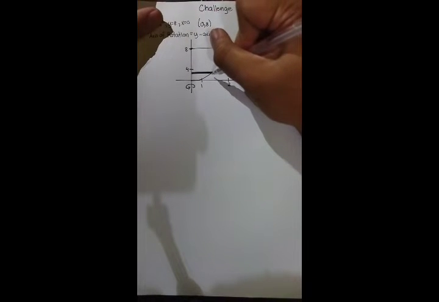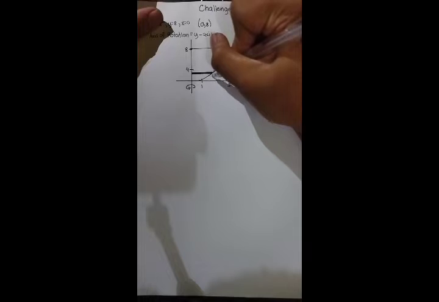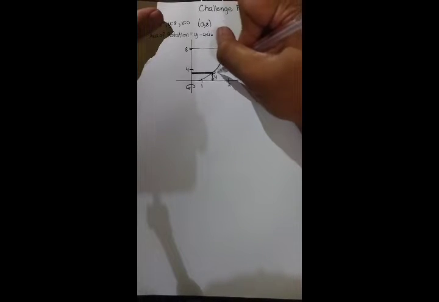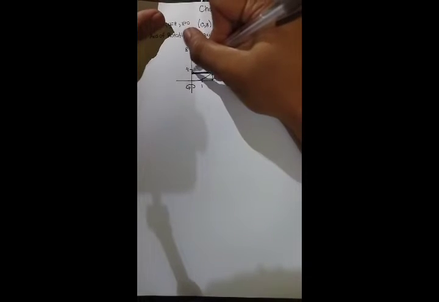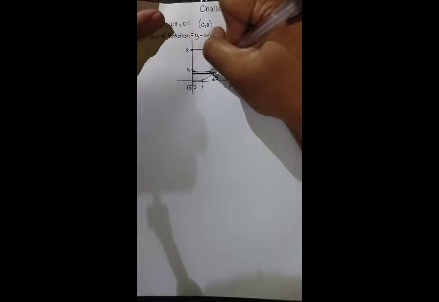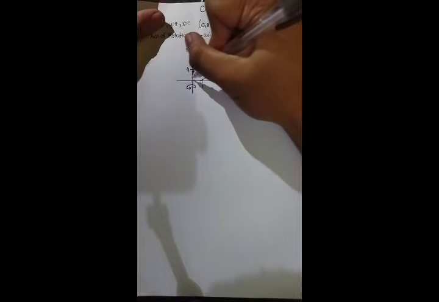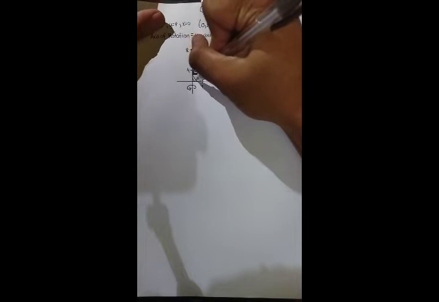So the height of the horizontal strip is labeled as y. The thickness is labeled as dy, and the distance is labeled as x. Then we are going to shade the graph.